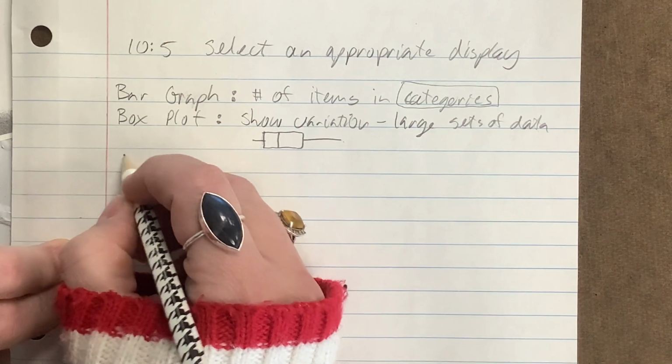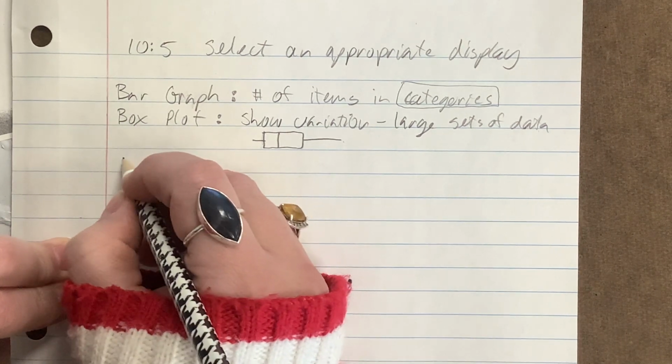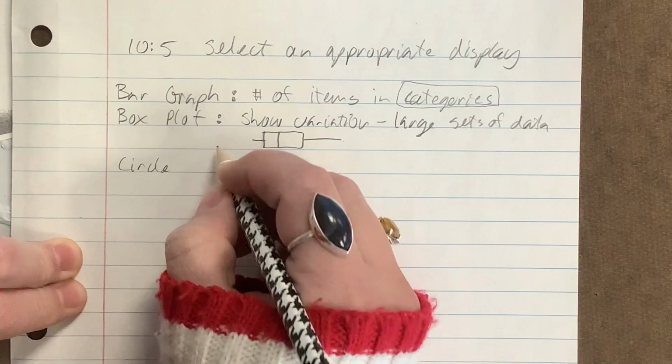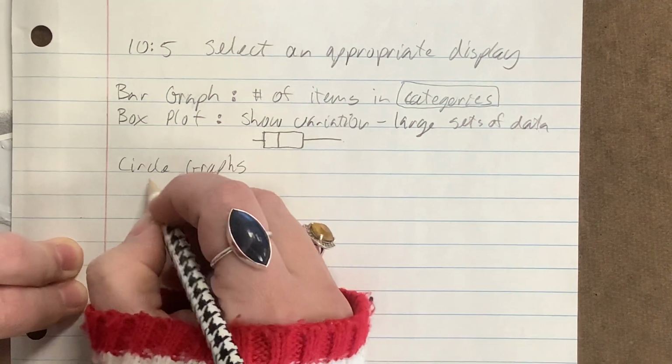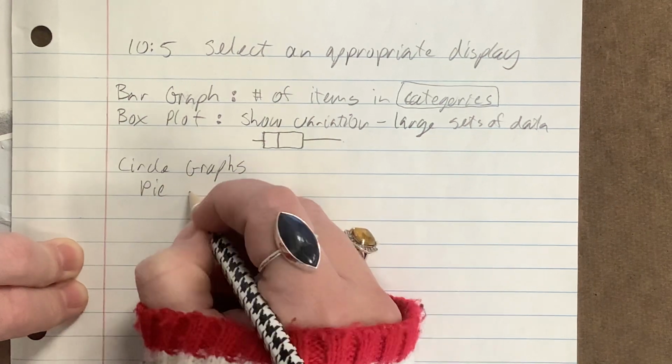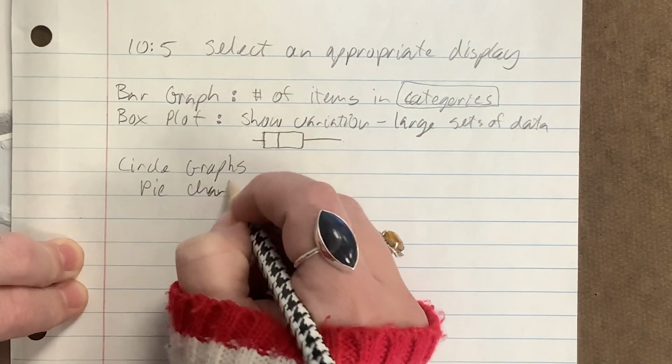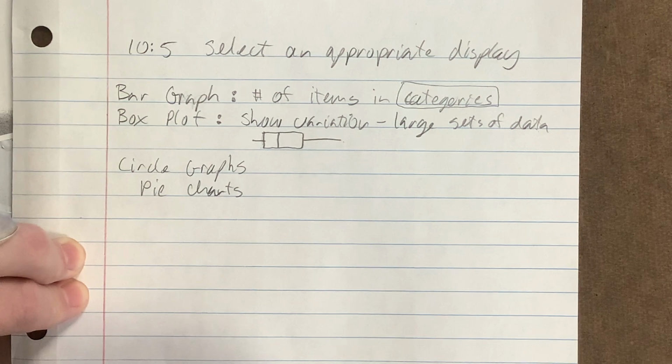Okay, then the book calls the next kind circle graphs. I grew up calling them pie charts. So whichever one you want to call them.